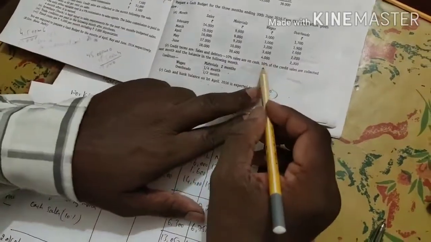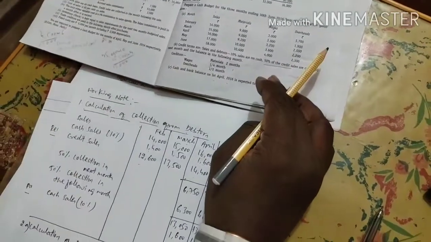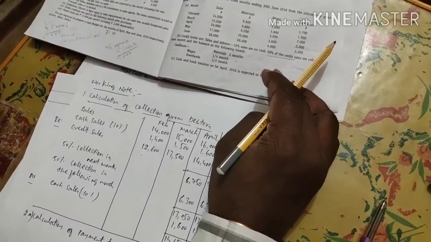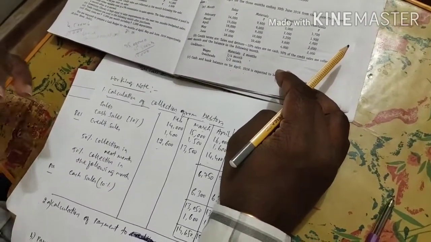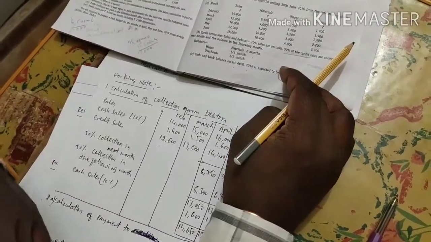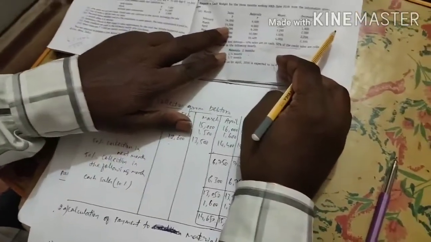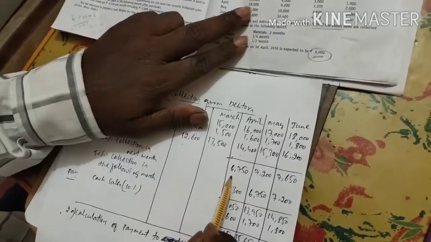So what have they given? 50% of the credit sales are collected next month. That means the February credit has been collected in the month of March. So it is not necessary to write it, because we will do the cash budget from the month of April. That means the March credit sales will be collected in the month of April, so I should record it.